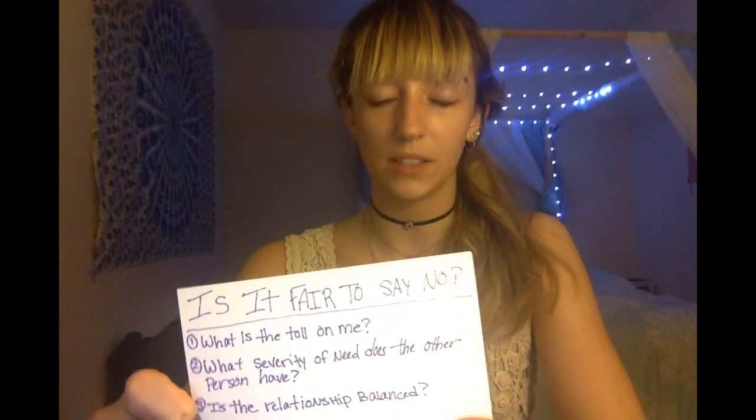And then the third thing I added was asking yourself if the relationship is balanced. Is this the kind of person who does favors for you often or has helped you out when you needed it? Or is this the kind of person who's constantly coming to you for help and doesn't seem to reciprocate? Because that might also affect the fairness of the situation.